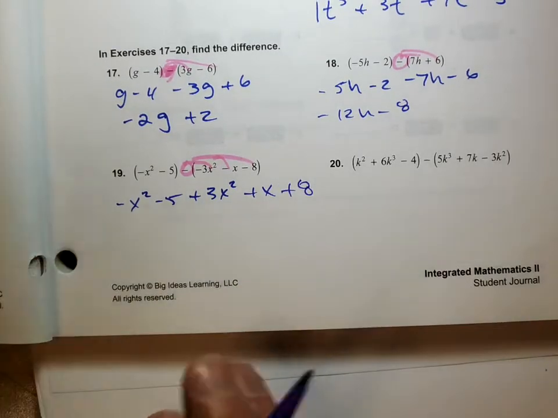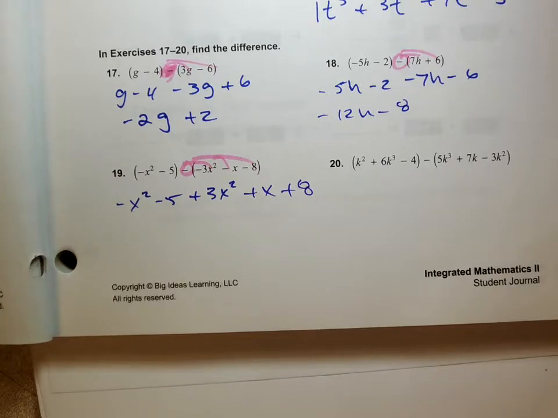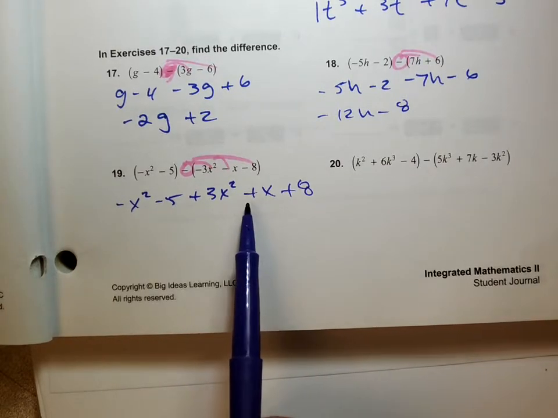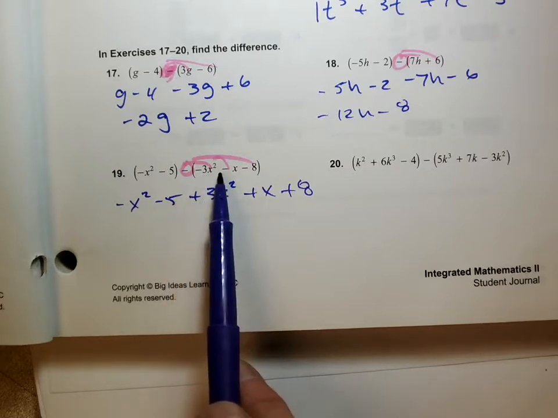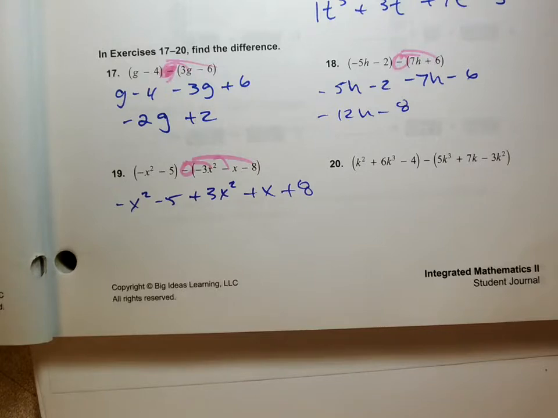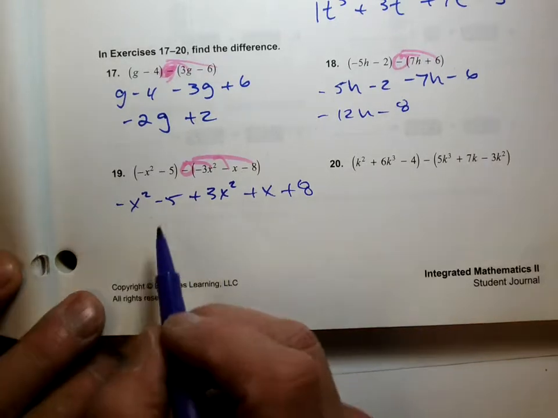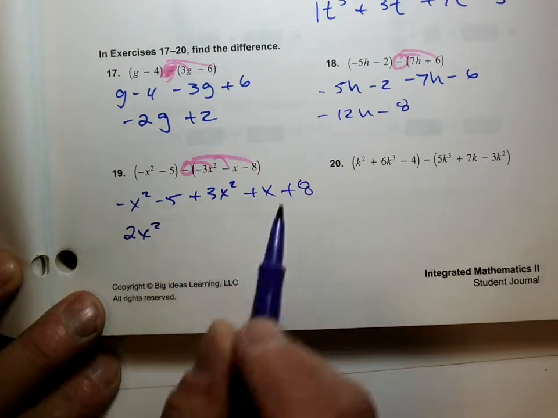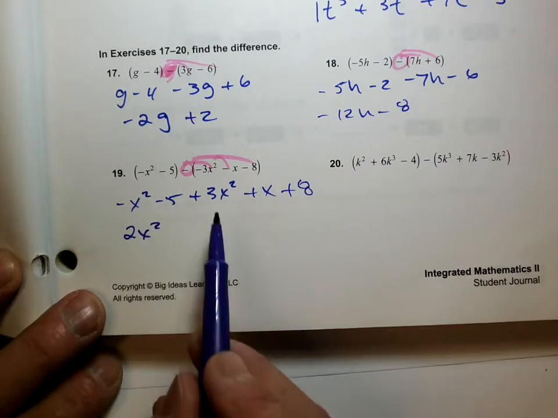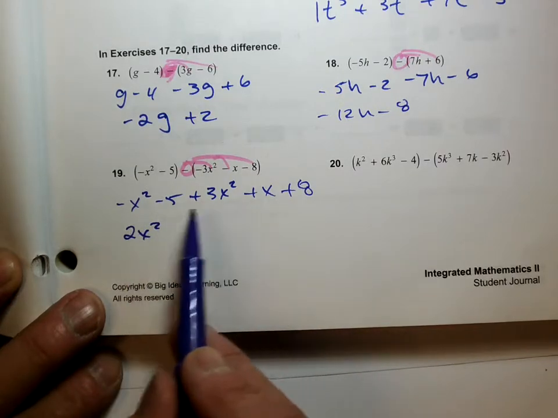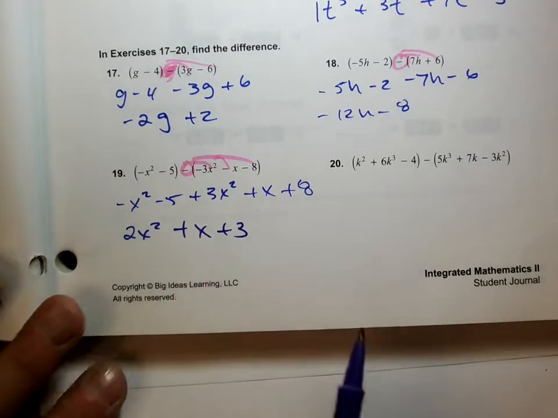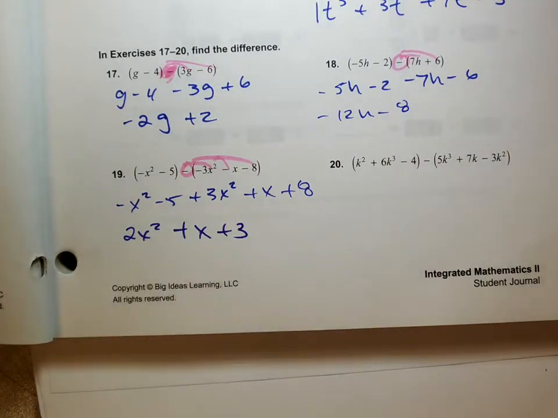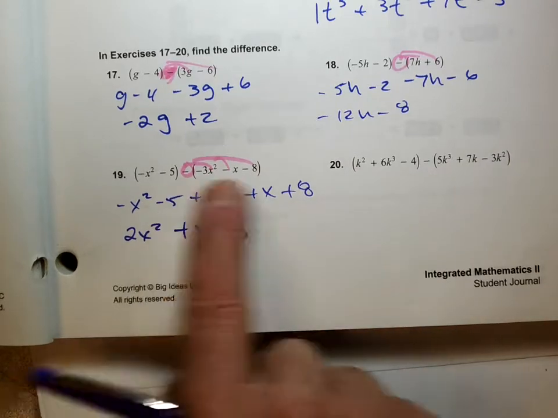Double negative. That's why it's so important to bring the negative through, because if you don't, you're not going to be able to get a plus. These became positives, didn't they? Because the negative to the negative, the negative to the negative, and the negative to the negative, right? Negative to the negative is a positive. And now, the answer: 2x squared plus x plus 3. When you see subtraction with the parentheses, bring the negative through.